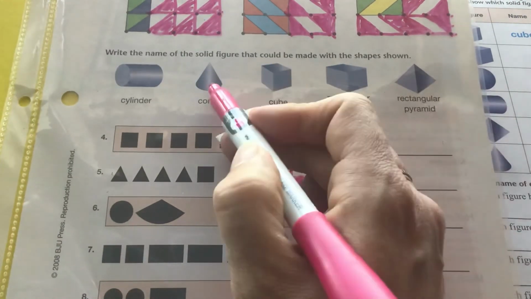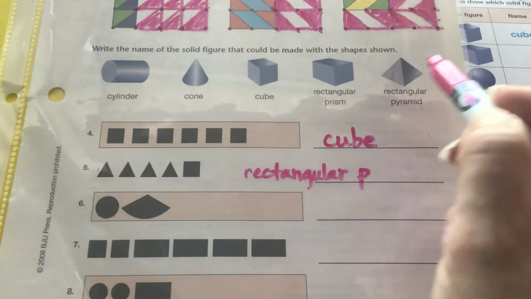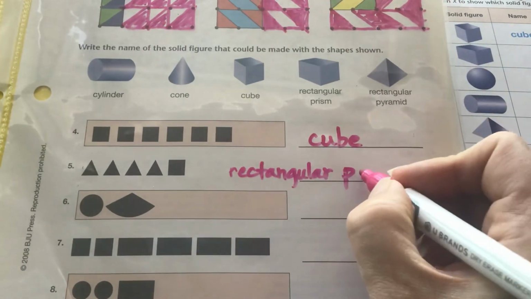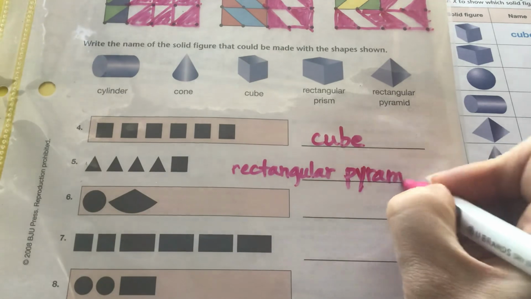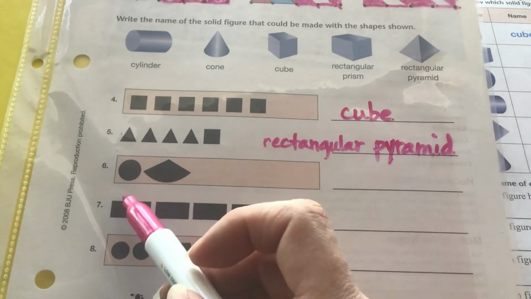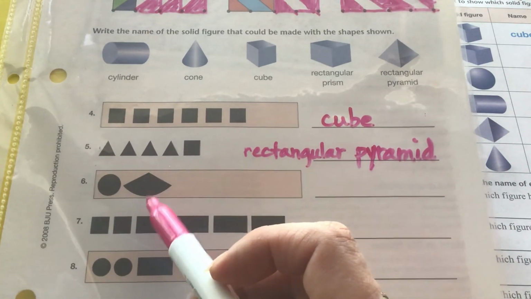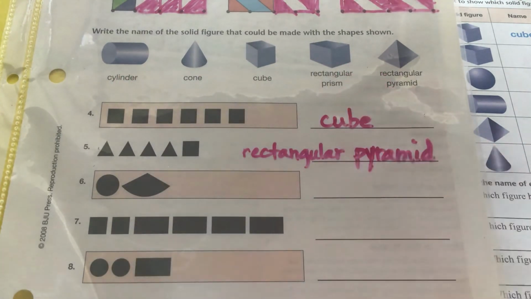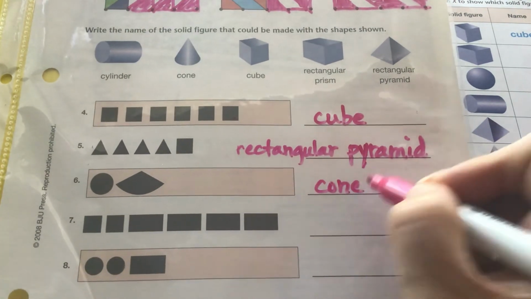So unlike the cone has a curved surface, the rectangular pyramid actually has flat triangular faces. Okay, the next one we have 1 flat round face and a curved surface. Which of these goes with that? And you probably said cone, if I could hear you.